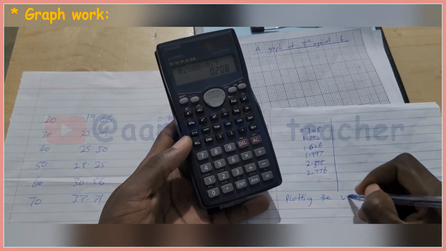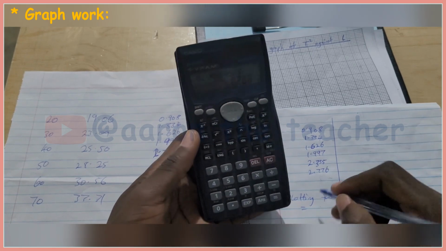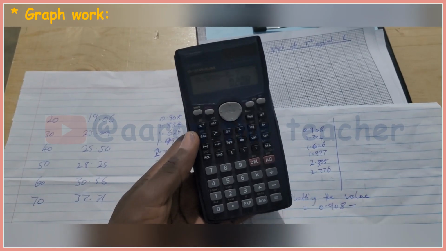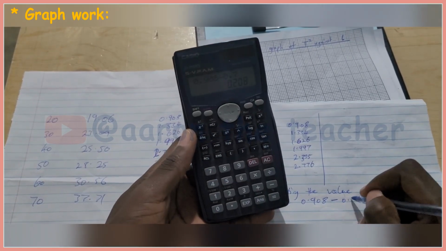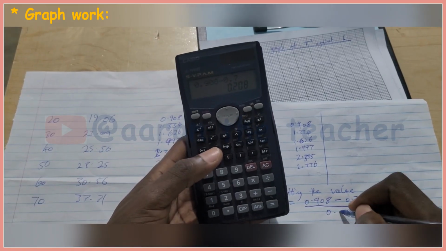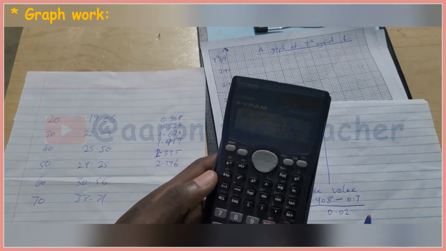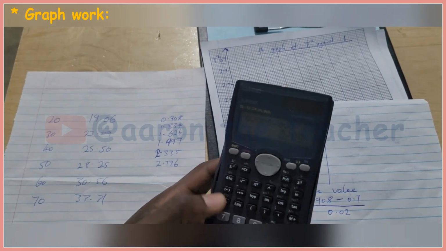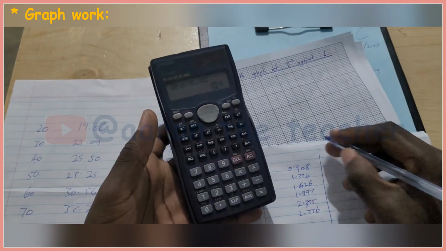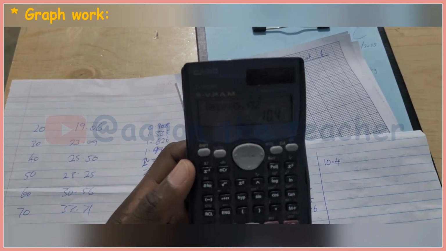We get the value to be plotted, in this case 0.908 minus the starting value, which is 0.7, divide by what one small square represents. One small square represents 0.02. I'm going to get 10.04 small squares. Do you see that?